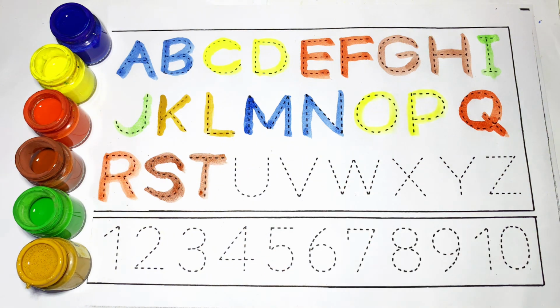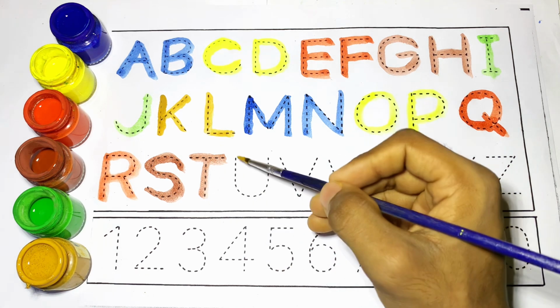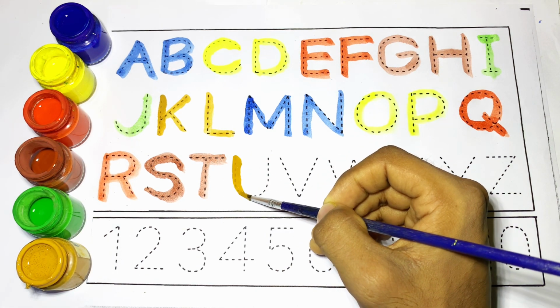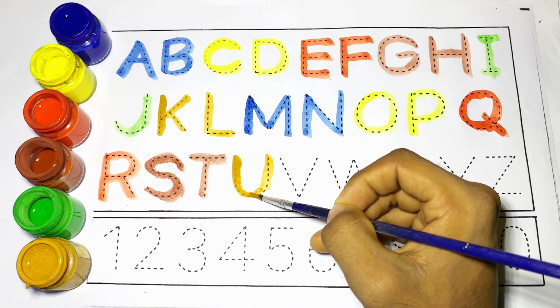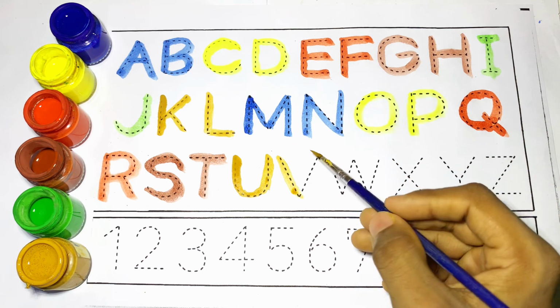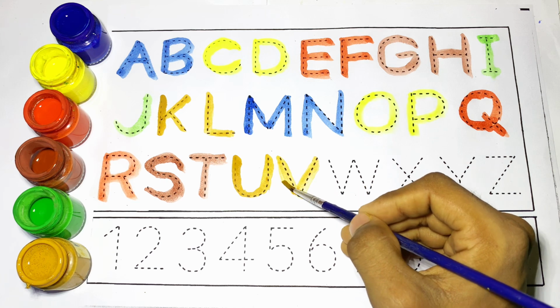Kids, write U. U for umbrella. The alphabets of U. And use yellow ochre color. V. V for van, V for vanilla. And again use yellow ochre color.